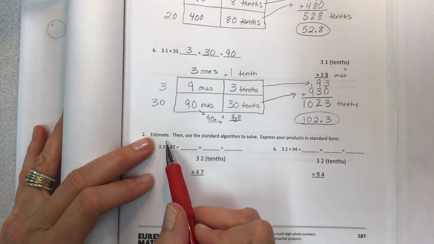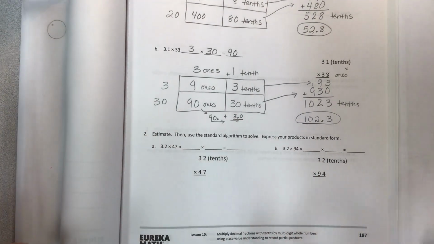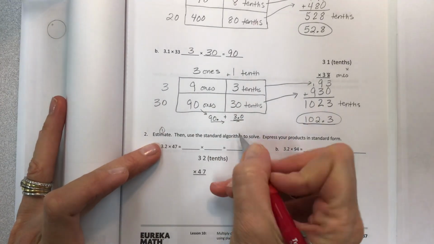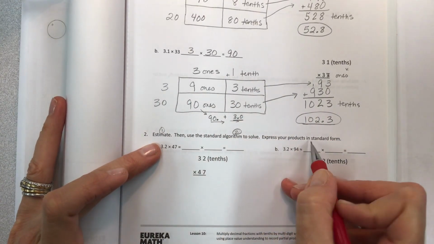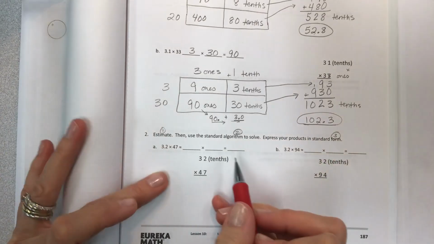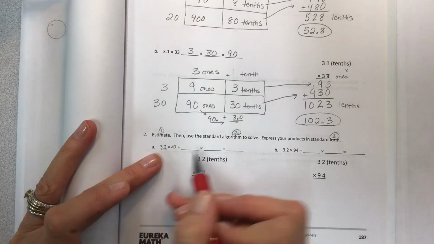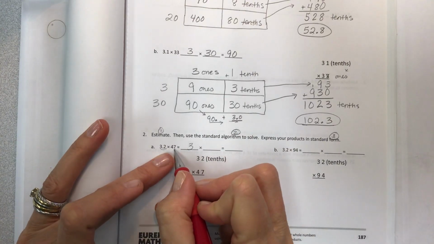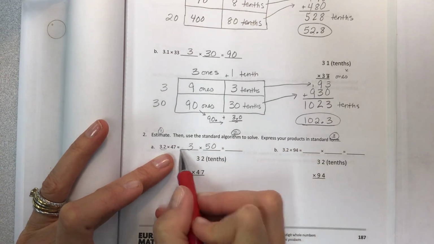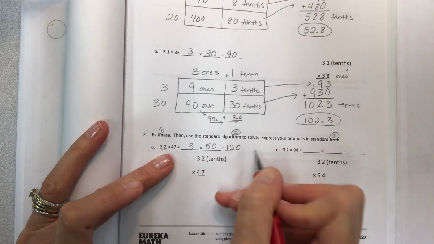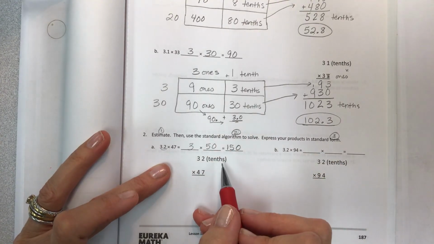Okay, let's keep going. We get to drop the area model. Yay. We're going to estimate. That's our first step. Then we're going to use the standard algorithm. Yay. And express your products in standard form. Yay. So we drop off that area model here. So approximately 3. And then 47 is pretty close to 50. So we just want to go to a close 10. 3 times 5 is 15. And then there's that extra 0 because it's 50 times 3.